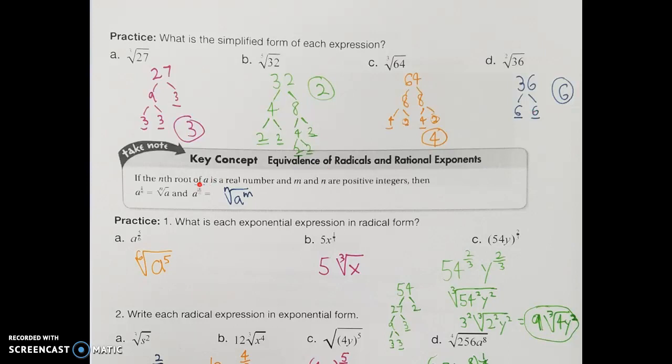So if we want, in general, to find the nth root of a, and we're also using m as a power, I can write that a few different ways. I can write that as a to the 1 over n. So again, that's saying I can go from a rational exponent to a radical. And I can also use that as a power.